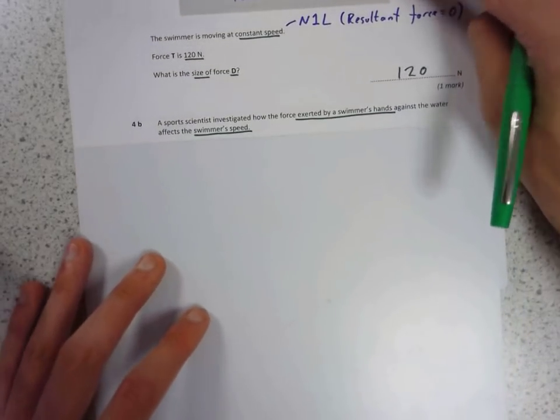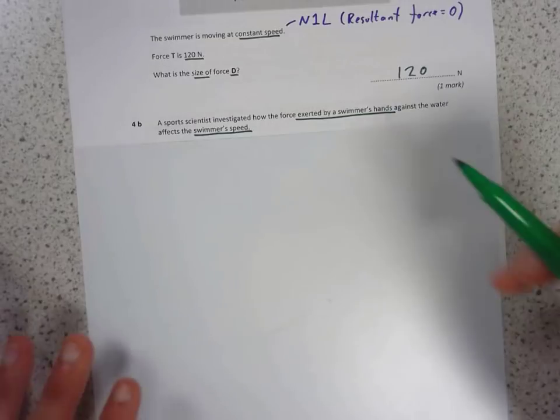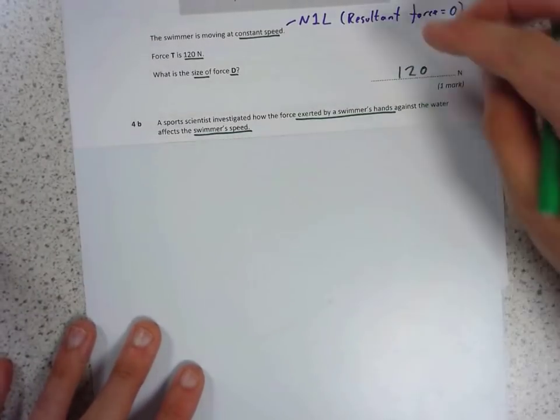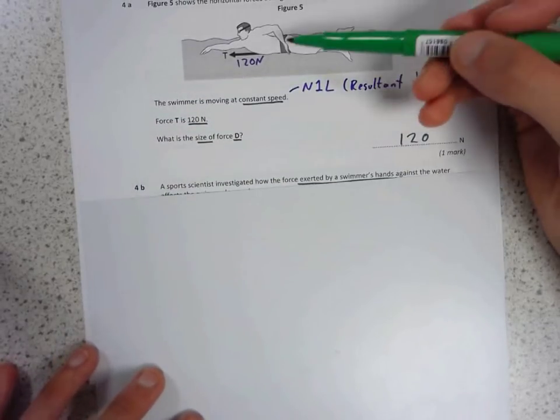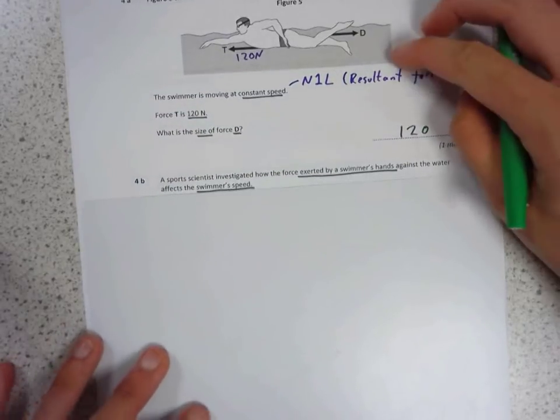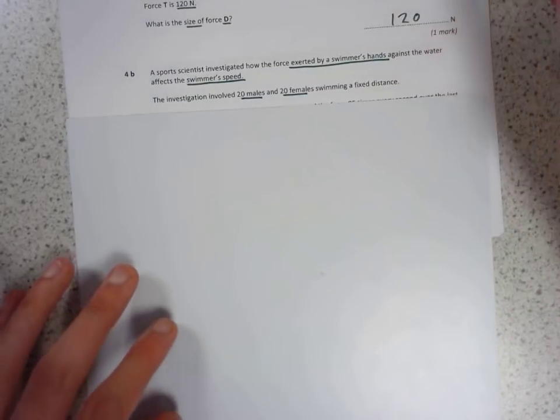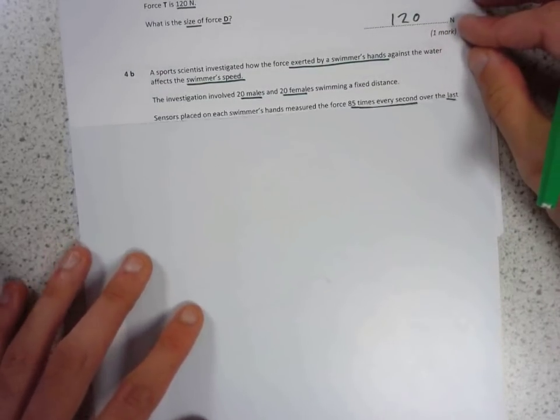Okay, 4b. A sports scientist investigated how the force exerted by the swimmer's hand against the water affects the swimmer's speed. So obviously the swimmer is using his hand to push himself forward, and that's going to affect his speed in some way. The investigation involved 20 males and 20 females swimming at a fixed distance.